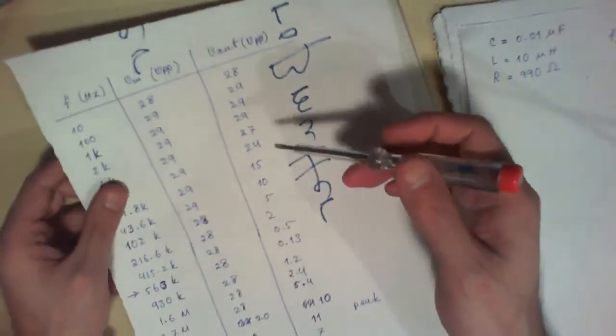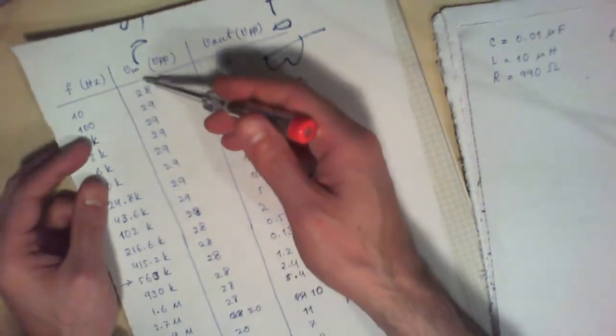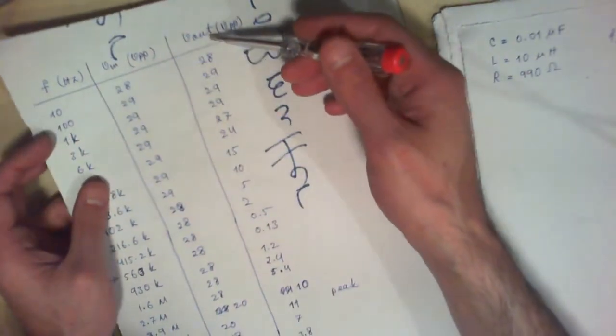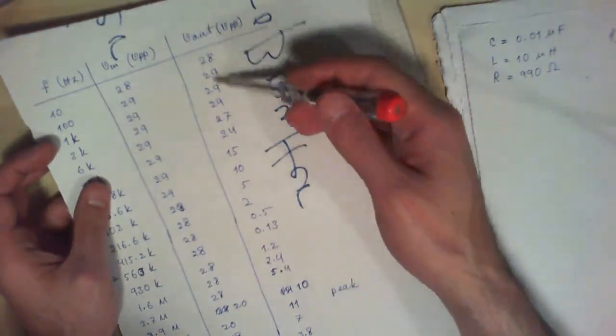Usually when you have your data lined up like this, here was some input voltage that we measured on the signal generator, and then there was some output voltage that we measured.